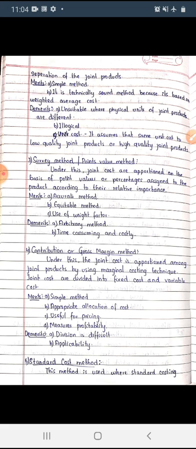Merits: it's a very simple method. If you are following this method, there is appropriate allocation of joint cost, useful for joint products. Then it is useful for pricing, this method is useful for fixing the price, and it's a very accurate method. And it measures profitability. This method is considered the best method, as contribution is the only reliable measure of profitability. To measure the profit, we cannot divide easily, right?